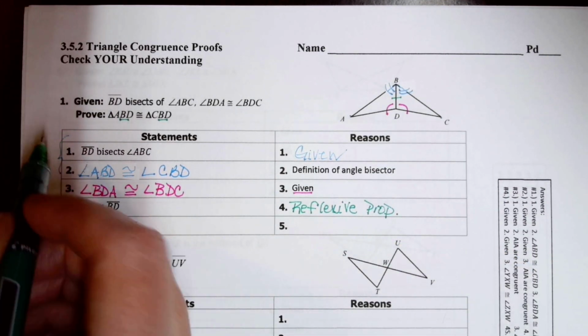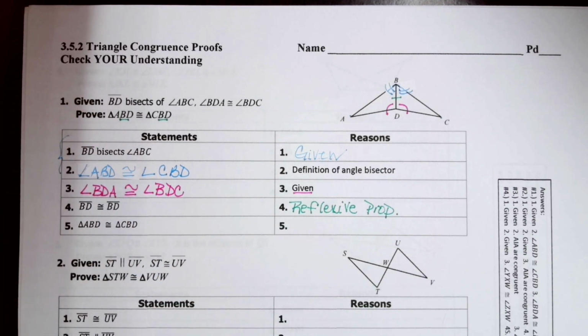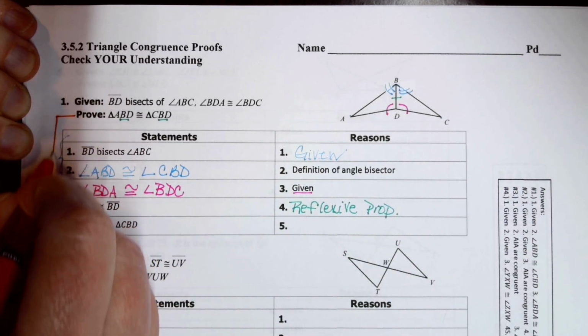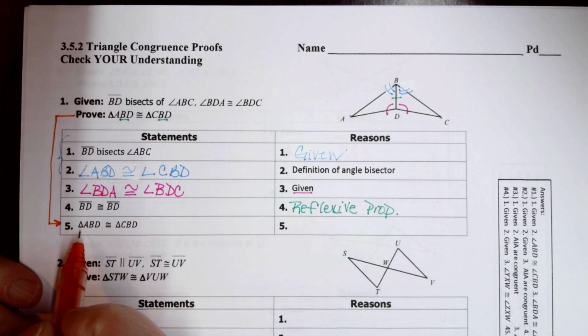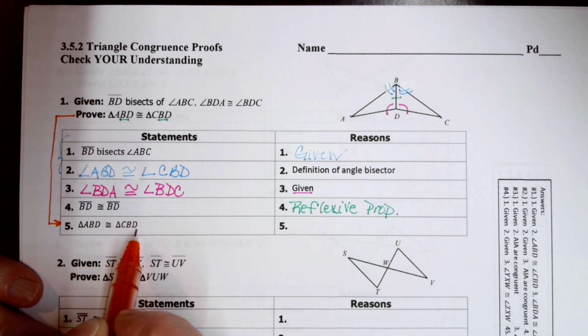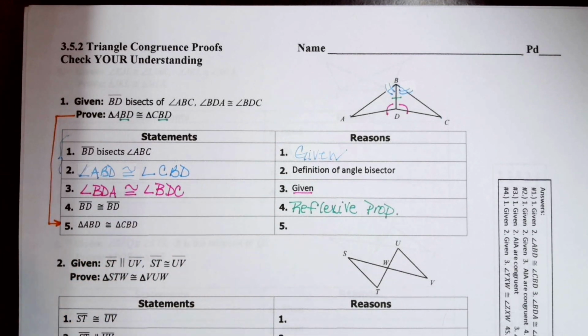Okay, and then our last piece, again, the prove, let me switch colors one more time, the prove always is in your last column. All right, and this time triangle ABD is supposed to be congruent to triangle CBD. Now again, when we get to that last step, it has to be one of those 5 things, right? So it's got to be side-side-side, side-angle-side, angle-side-angle, angle-angle-side, or hypotenuse leg.